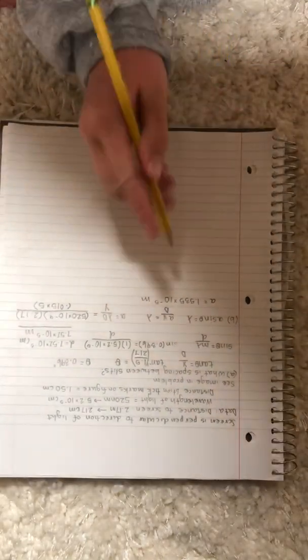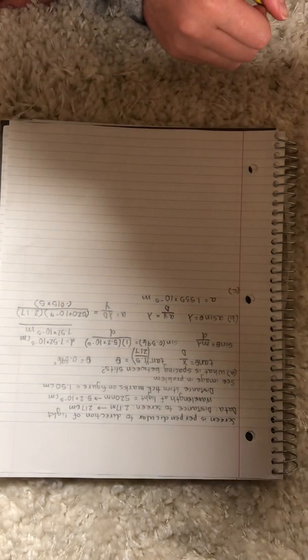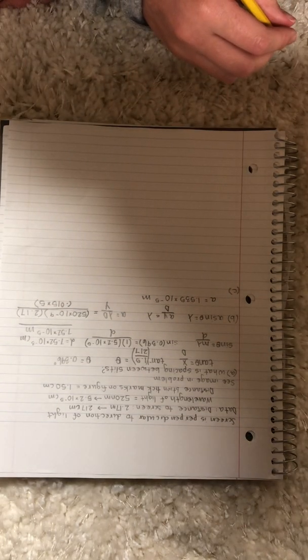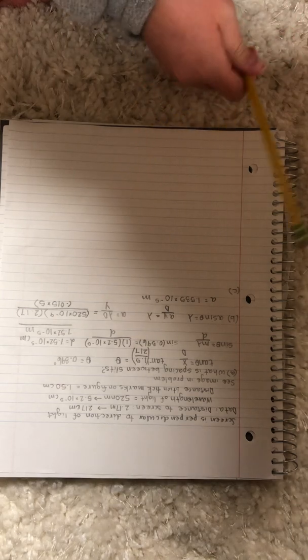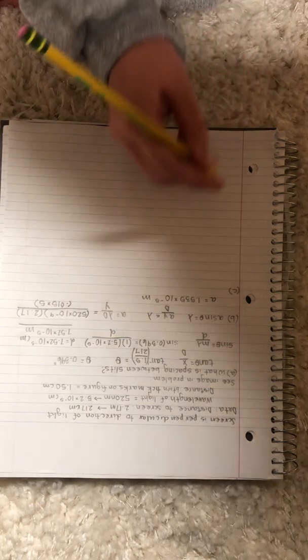And then for the last part, you're finding the new distance between the peaks if the slit separation increases by 3.